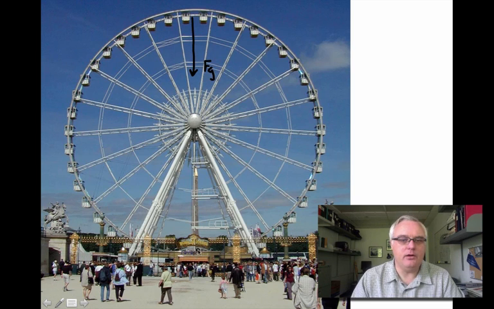Depending on where you are in the circular path, the force of gravity has a different effect on you. At the top of the circle, it's acting towards the center of the circle, so in the direction of the acceleration. At the bottom of the circle, it's acting away from the direction of acceleration, so this will have a different effect. And we'll talk about that in the next couple of videos.